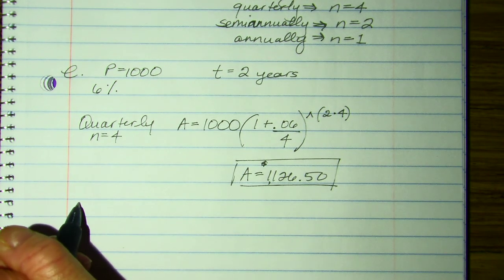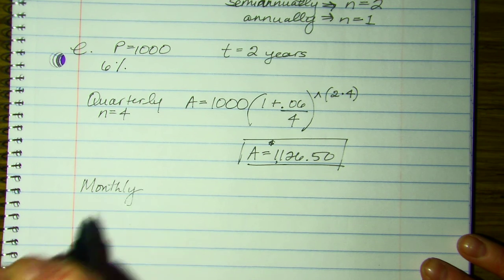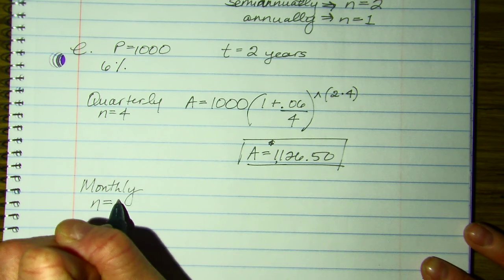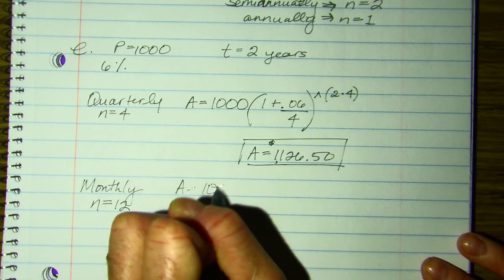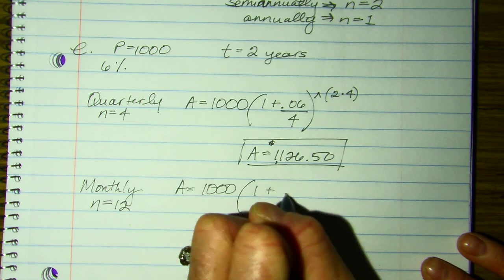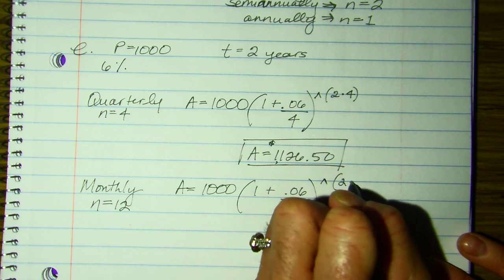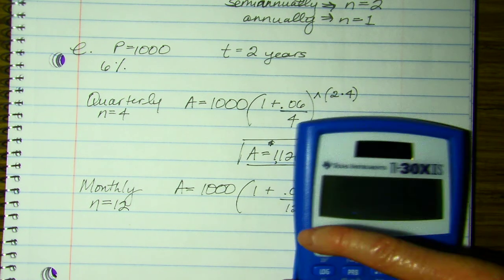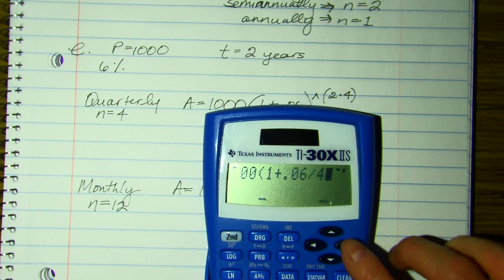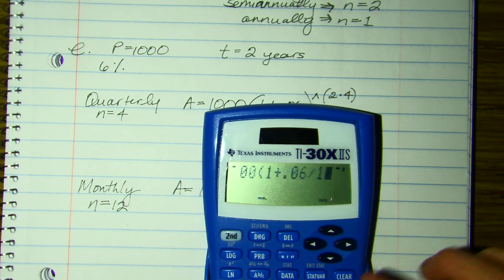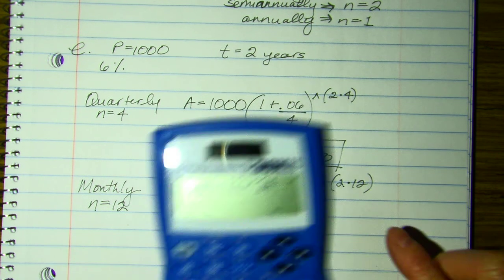Part 2, they wanted me to calculate it if it was compounded monthly. So if it's compounded monthly, I'm now using 12 for N. So the only part in my equation I am changing is where the N goes. So 1 plus 0.06 divided by 12 to the 2 years times 12. So if you're using a nice scientific calculator, I'm going to just change those 2 pieces. So changing 4 to 12. And I'm going to put 24 here because 2 times 12 is 24.